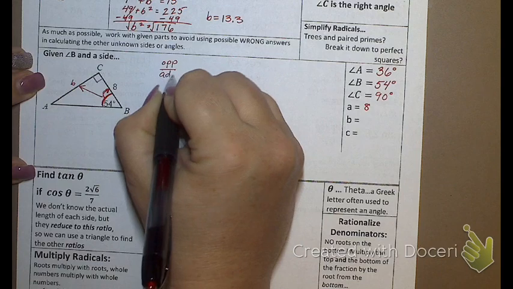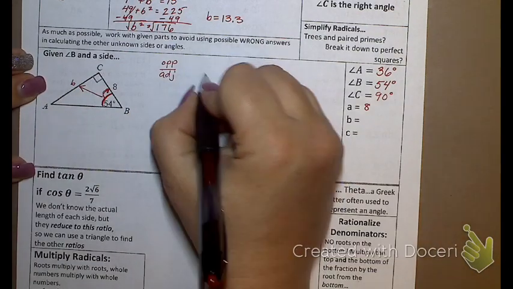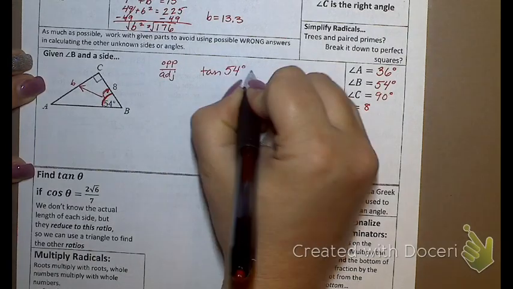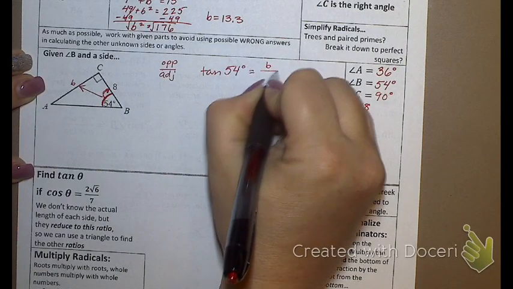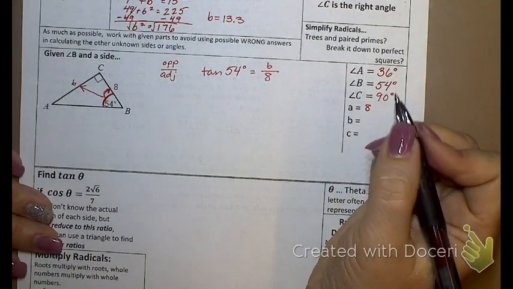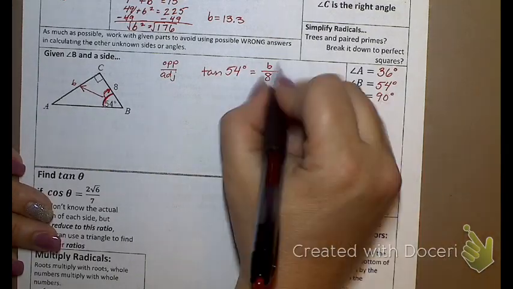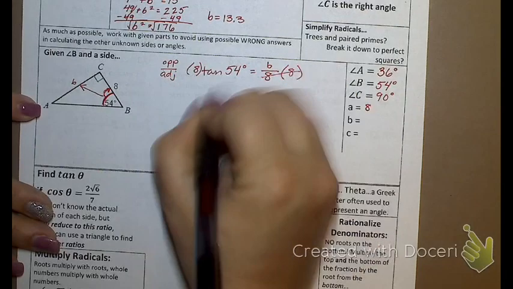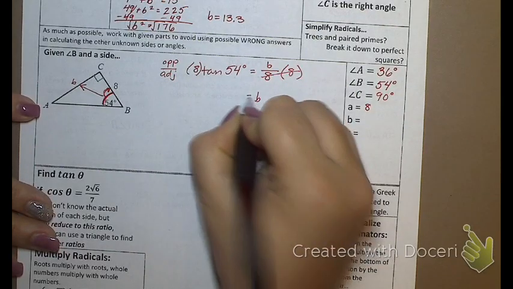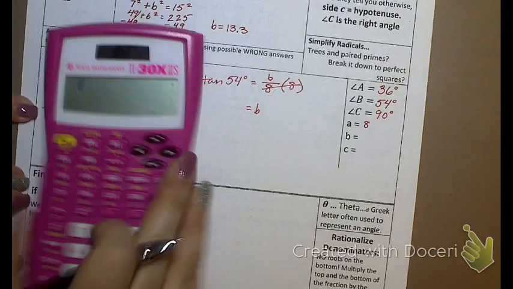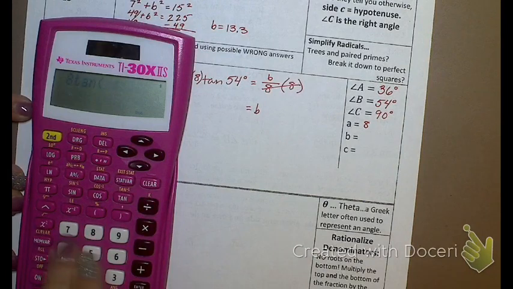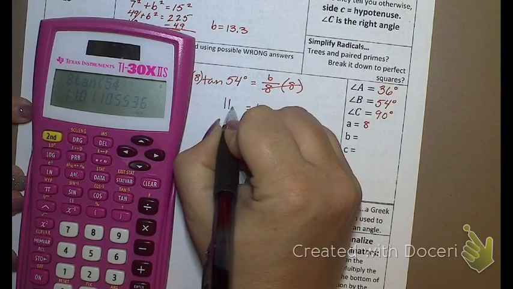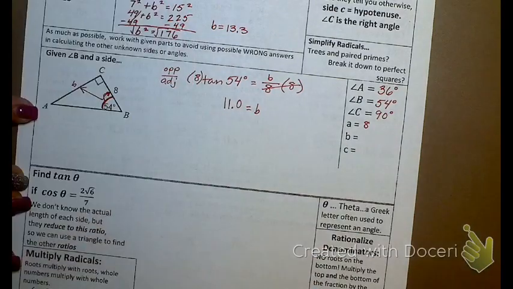So what am I going to be using? Sine, cosine, or tangent? So tangent of 54 degrees is equal to little b over 8. How do I get little b by itself? Multiply by 8. So b is equal to 8 tangent 54, which is 11.0, or just 11.